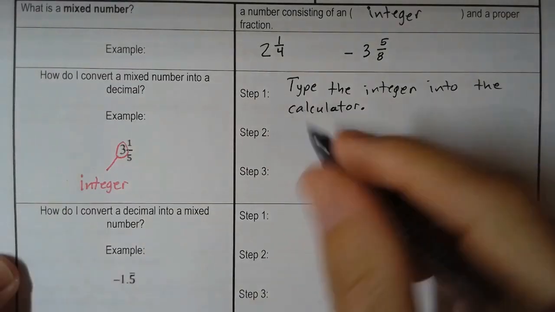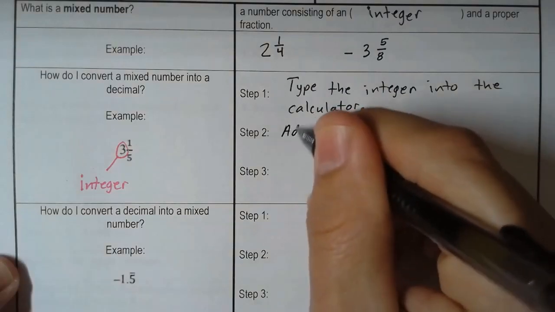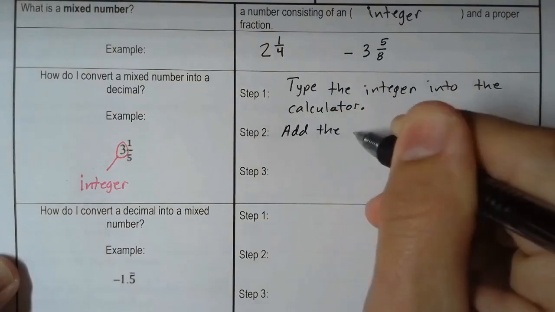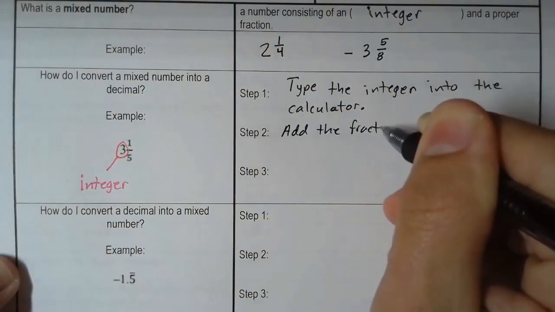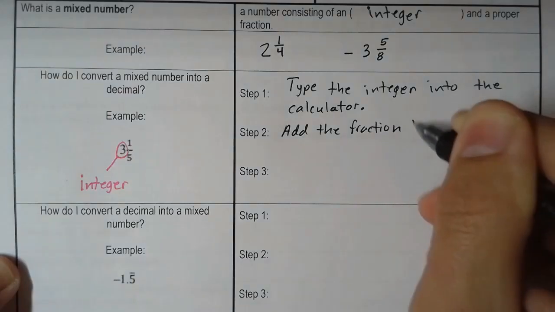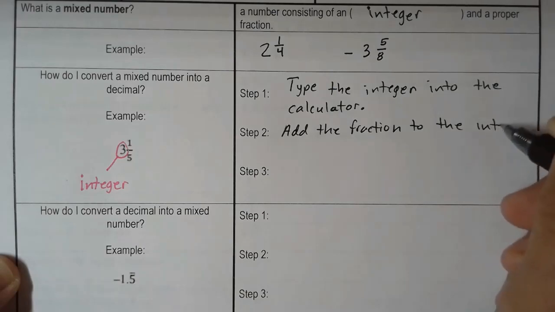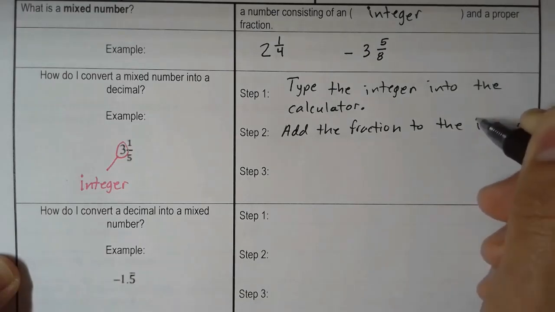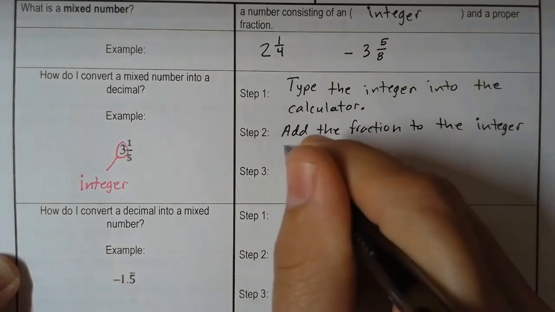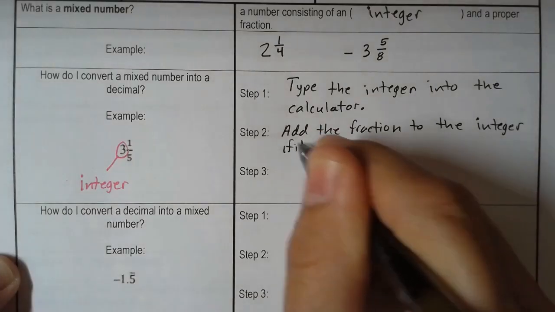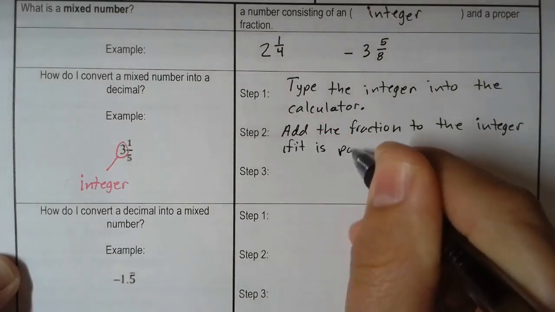Step 2, you're going to add the fraction to the integer if it is positive. It is positive.